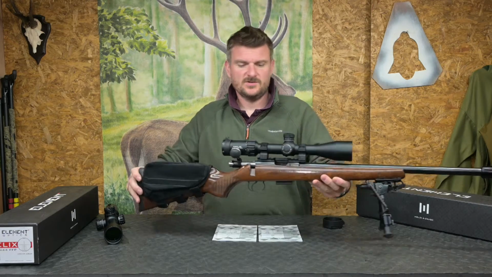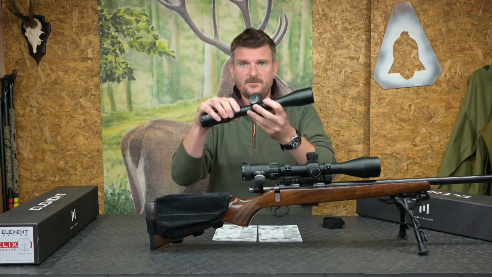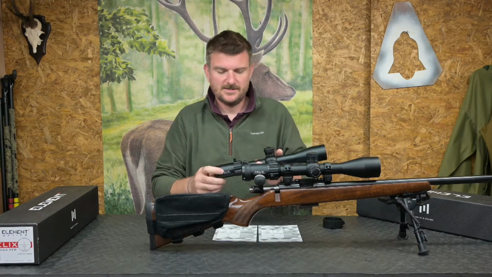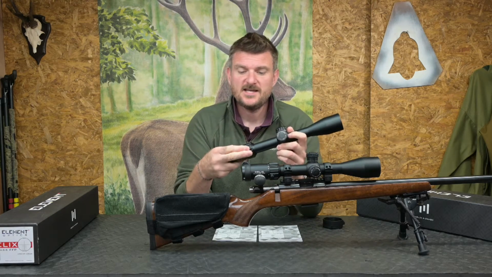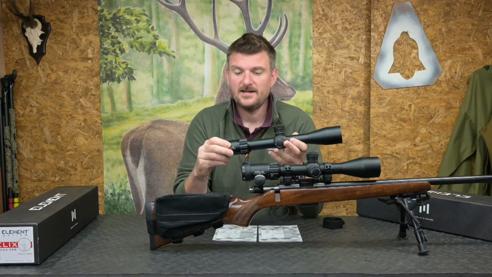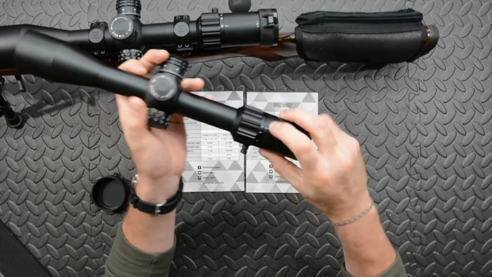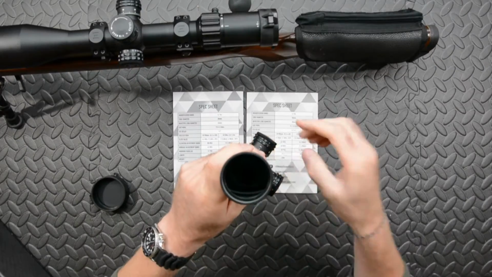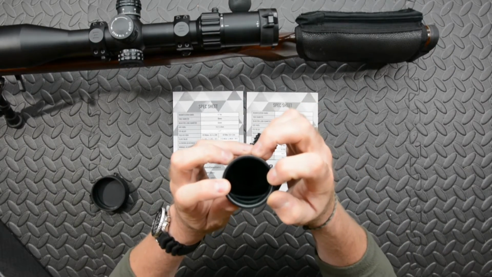Now if we just put this gun to one side and I just show you this scope now, this is the smaller brother, smaller in some ways, not in others. This is the 4-16 version of the Element Helix. So 4 is the lowest magnification setting and 16 is the highest magnification setting, and here we've got a 44mm objective lens within that body.